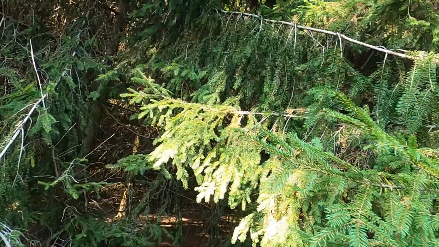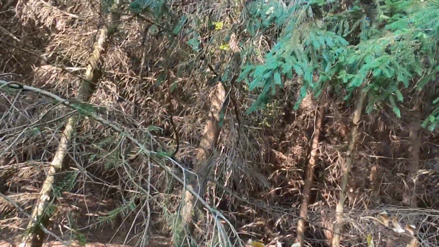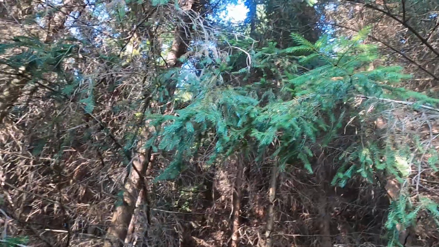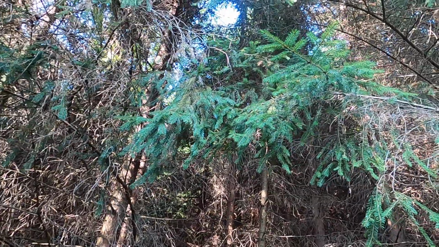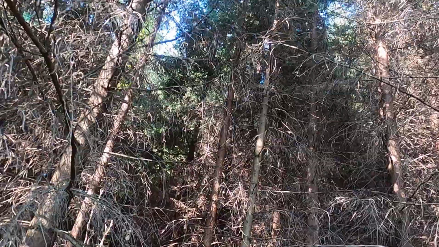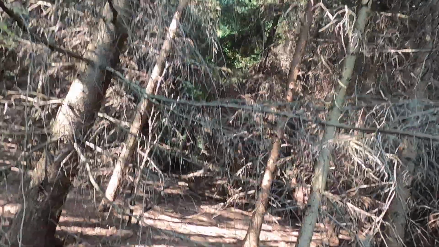I might need my safety glasses for this. Okay, so we can see that this plantation is dense. This is a dense stand in general that's in the stem exclusion phase of development or entering it.